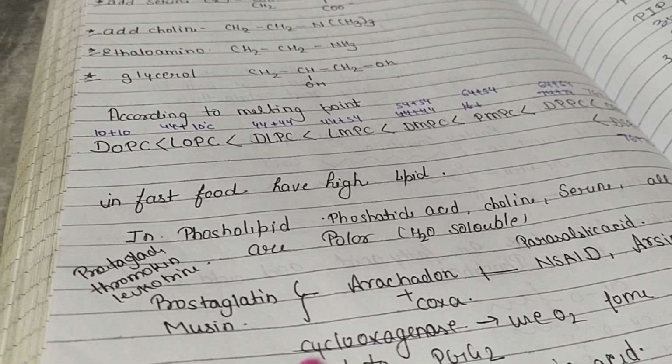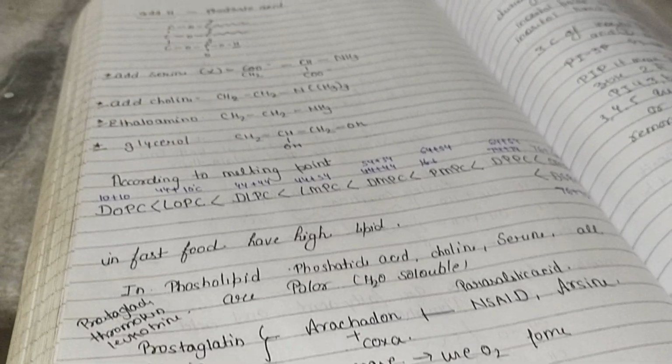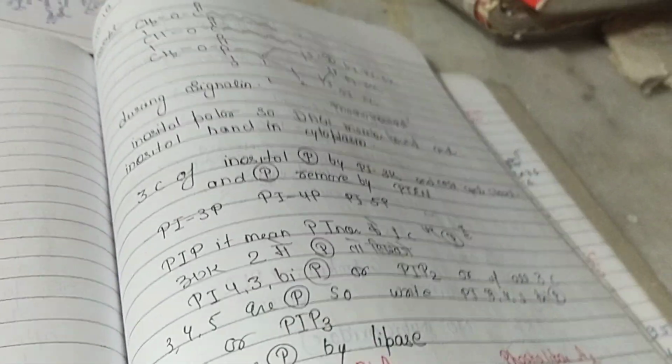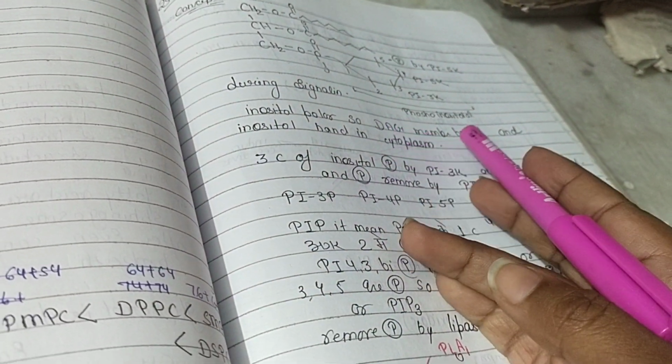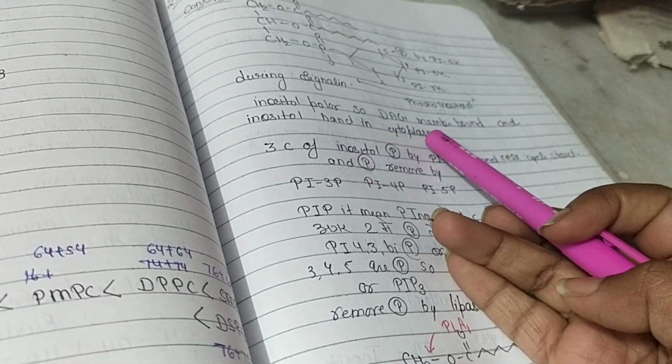Glycogen, oxygen form, arachidonic acid, phosphoglycerol. Okay, now for polar, so DAG is membrane bound and the other part is in the cytoplasm.